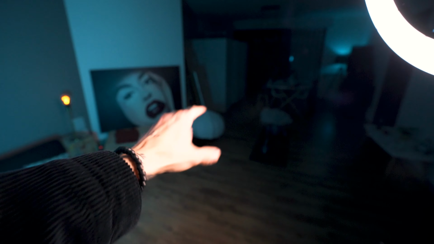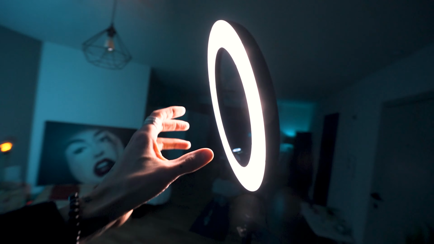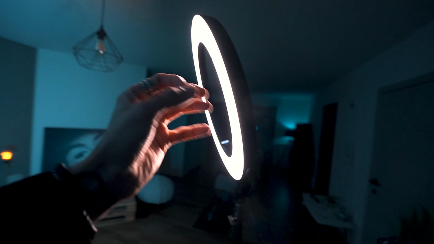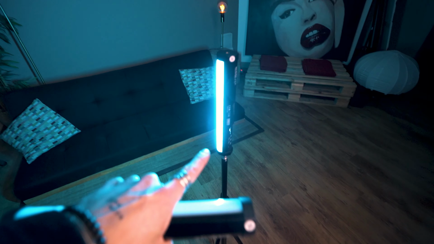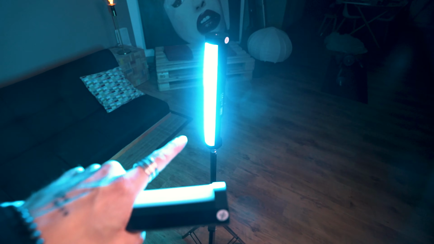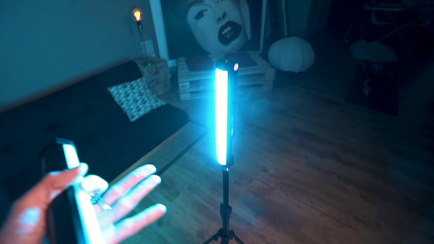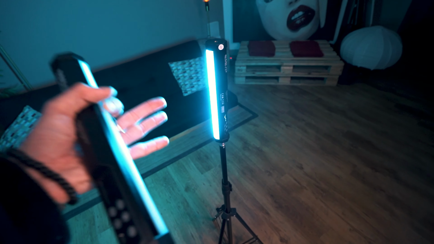Do you see that thing there? That's just a softbox for my other lights. This is just so slim, so just so easy to use. Cool thing about this Nanlite also is that it's on battery, so you just charge it and now I can just put it wherever I want because I don't even need electricity.